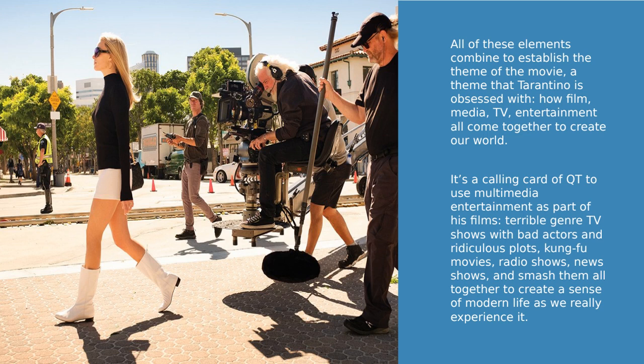It really is a calling card of his to use multimedia entertainment as part of his films. He will use terrible genre TV shows with ridiculous plots, bad actors, kung fu movies, radio shows, and news reports, and just mush them all together to create a sense of what modern life is like, which is that we as modern human beings are just surrounded by media all the time.